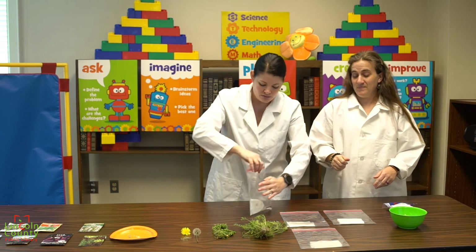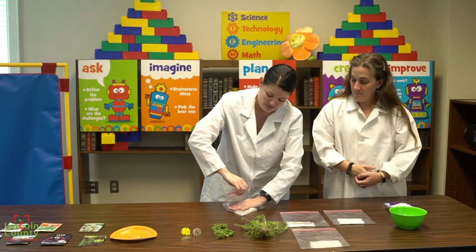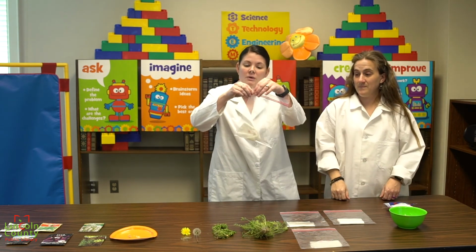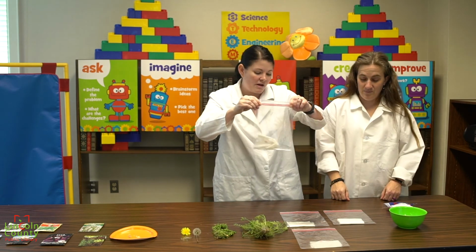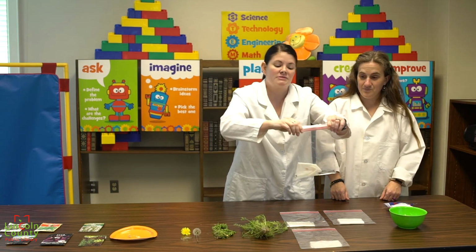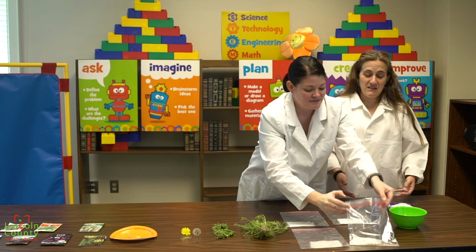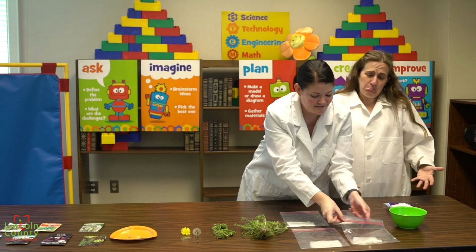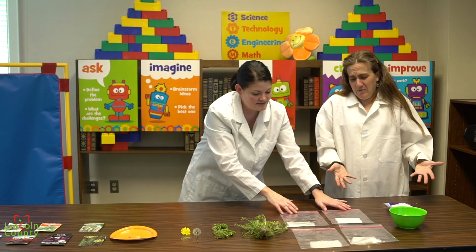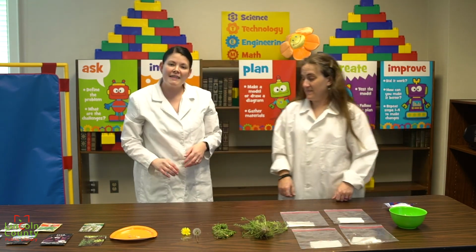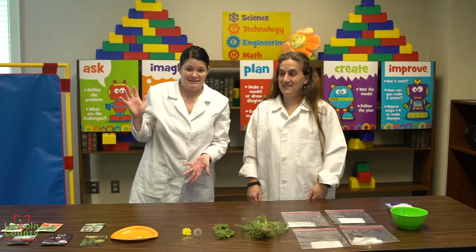Squeeze the air out, but not all your water. And I want you to put this one in a sunny place as well. See how it grows. My hands are slippery because of all that water. They need some water, but too much may or may not be a good thing. So try that out. Let us know what happens.